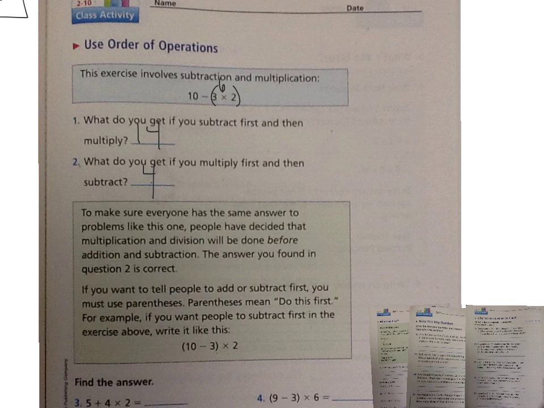Okay, so let's read this little box below. To make sure everyone has the same answer to problems like this one, people, not me, not people we know, have decided that multiplication and division will be done before addition and subtraction, meaning it's done first. The answer you found in question 2 is correct. So this is the correct answer.